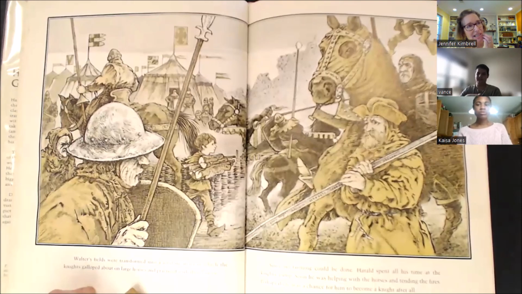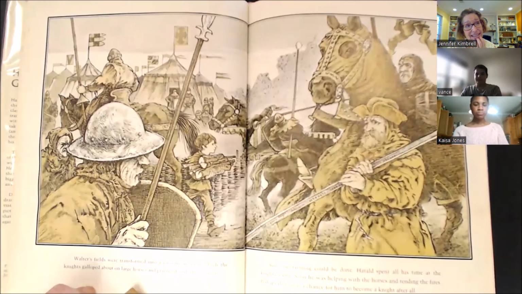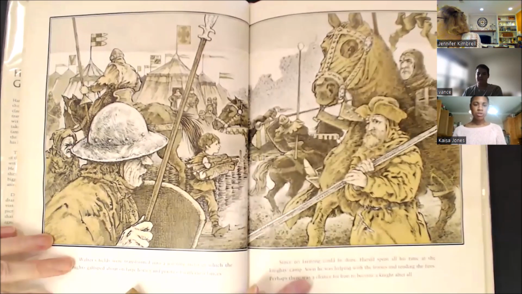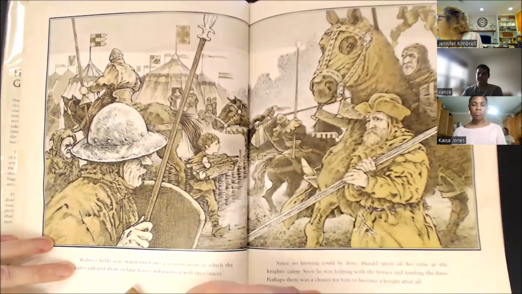So I'm just realizing here that my story chart may be a little bit off. I think Harold's conflict is that he wants to become a knight. I'll have to change my story chart a little bit. I had a different problem, but I think that's just all part of Harold wanting to become a knight. Let's see.